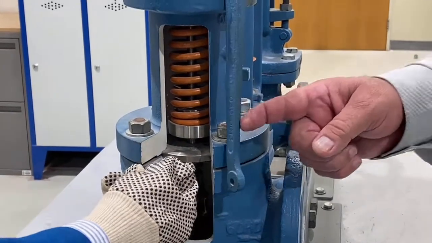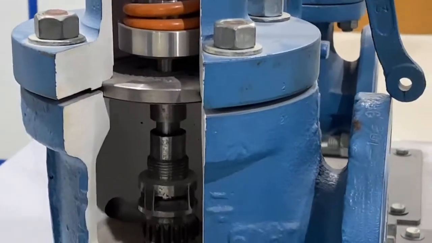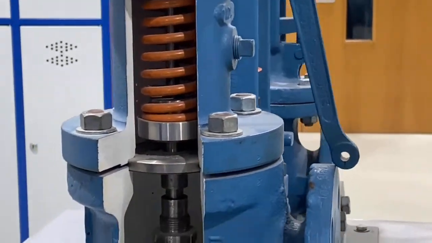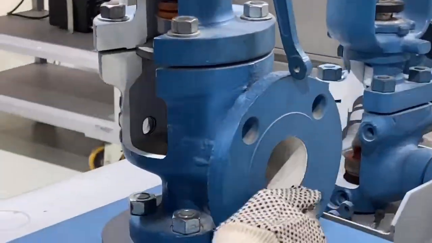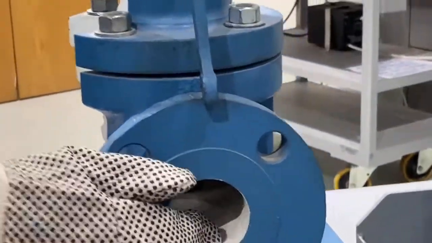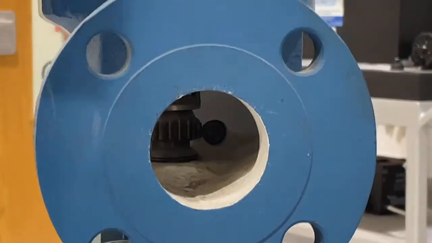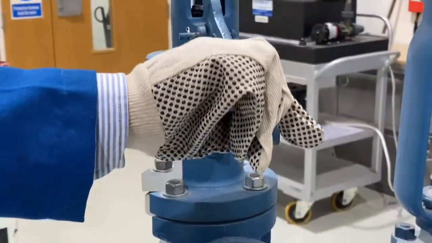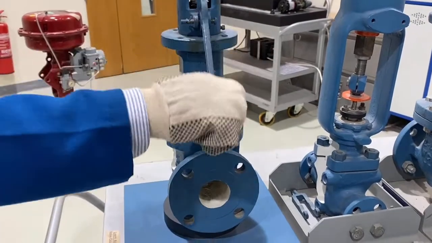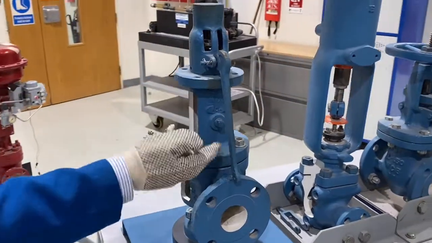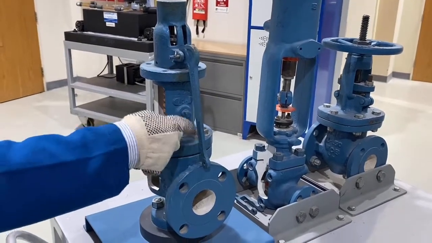Here you can see the disc, and you can also see the discharge port over here. In addition, it has a manual hand lever. In case you need to operate it by hand, you can do it manually. You can release the pressure by lifting this lever.